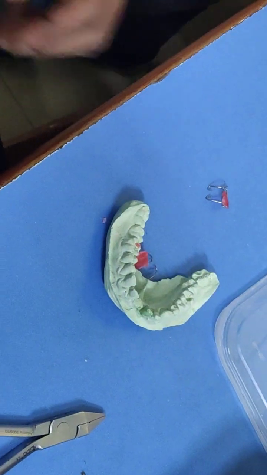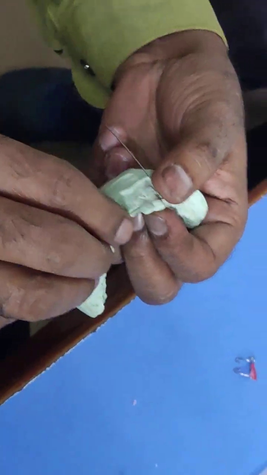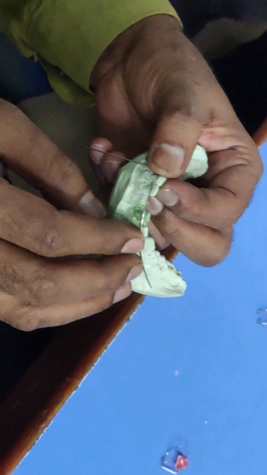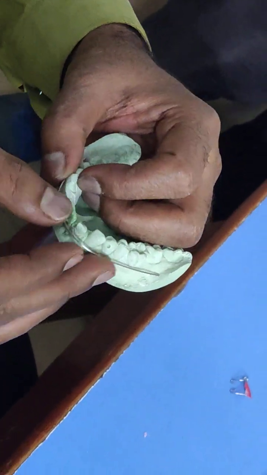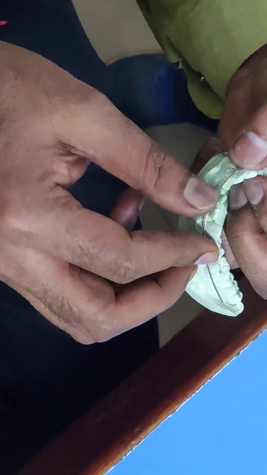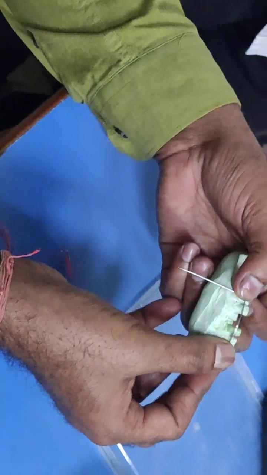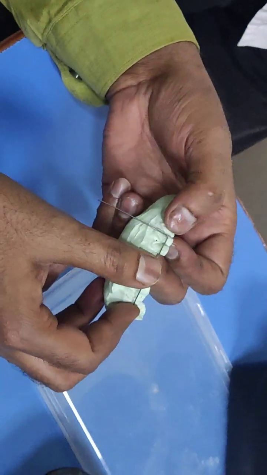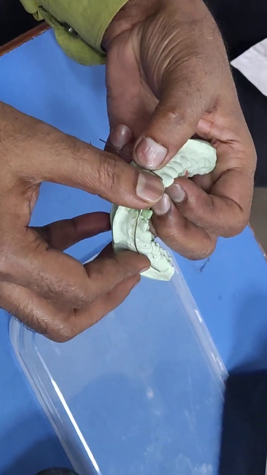By placing it in the middle third region, we can decide the height of the U-loop. So here I am placing it, and the U-loop will be from here.